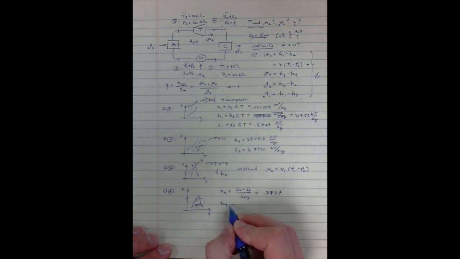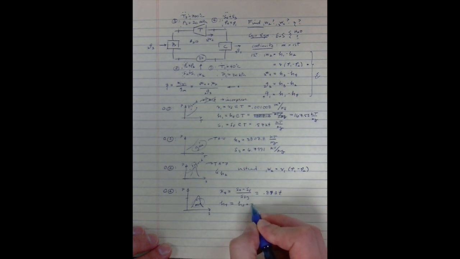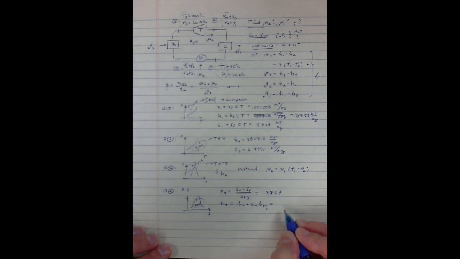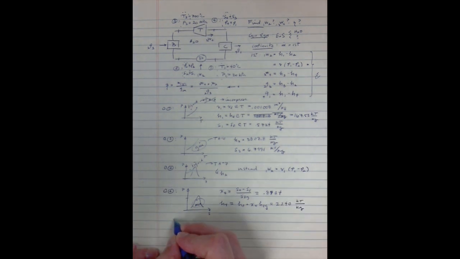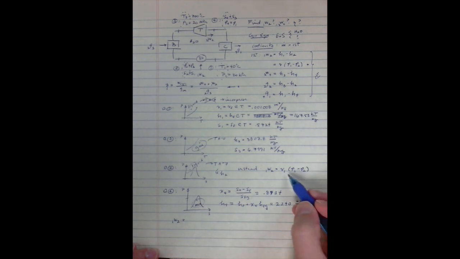I find H4 to be simply equal to Hf plus X4 times Hfg, all at my given pressure. In this case, H4 is equal to 2,240 kilojoules per kilogram.